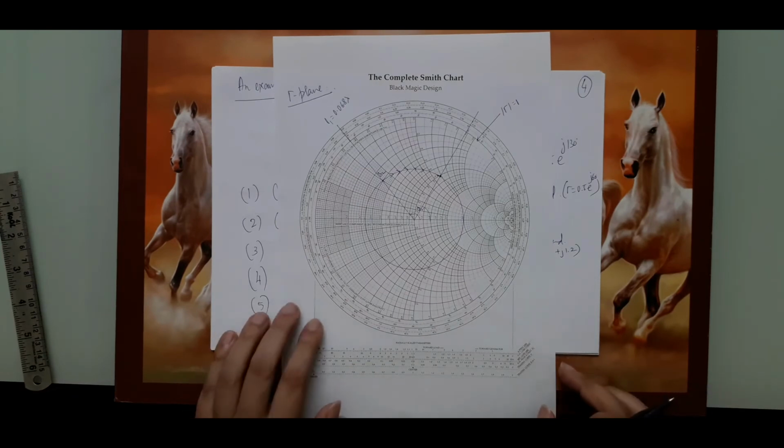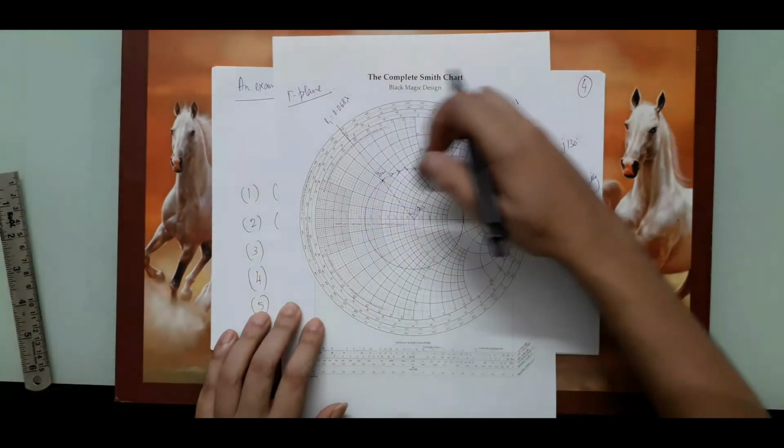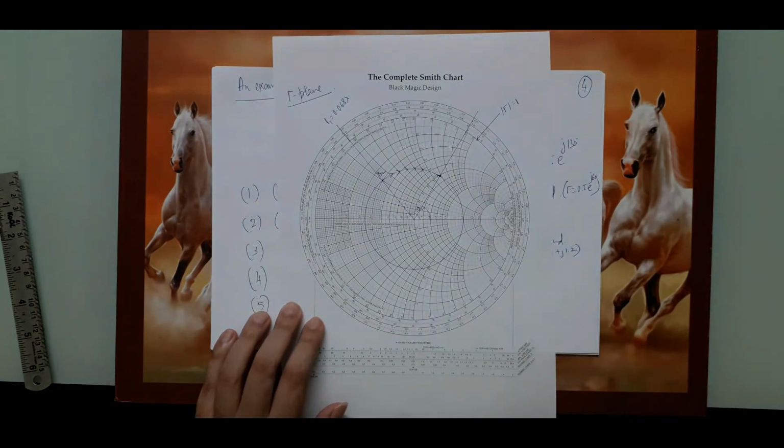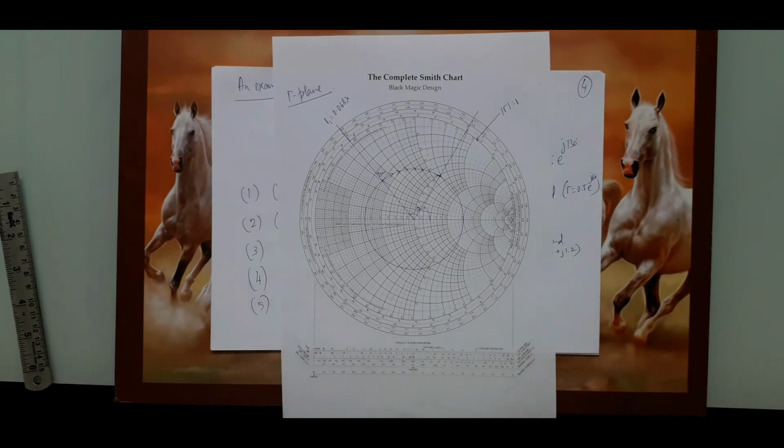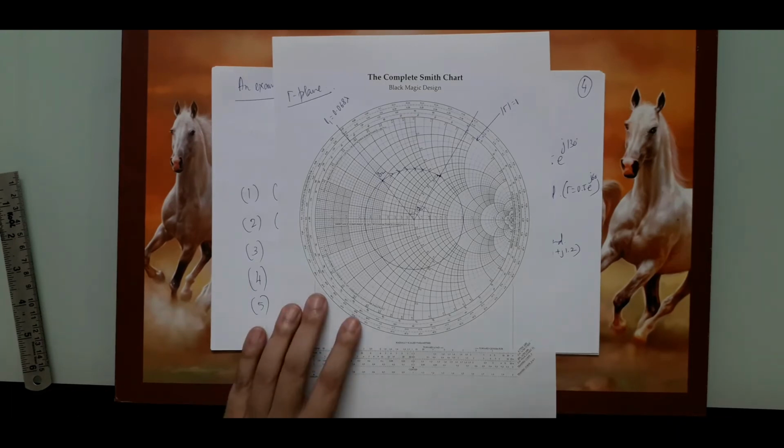The third question is to calculate the VSWR on the line. So we are moving on the constant VSWR circle. But how to find out the VSWR? We know mod gamma. So what can we do? We can simply say (1 plus mod gamma) divided by (1 minus mod gamma). But that's the analytical approach. So that's no fun, is it? What is the use of the Smith chart if we have to do even a single or a simple numerical calculation outside of it?